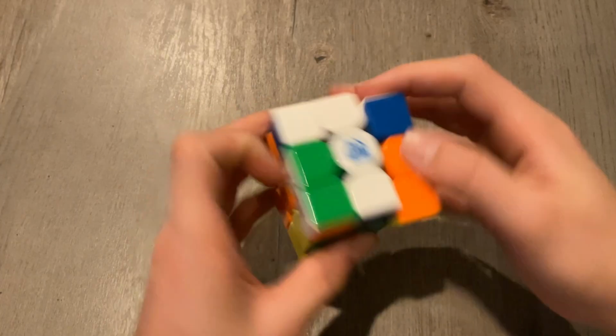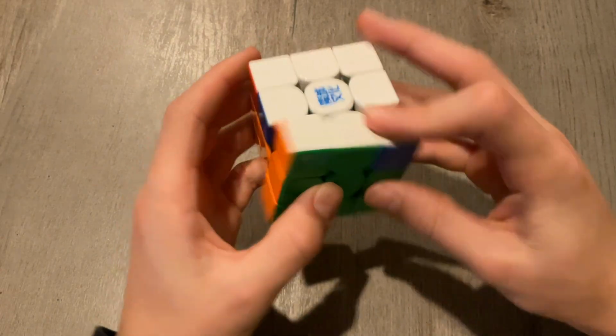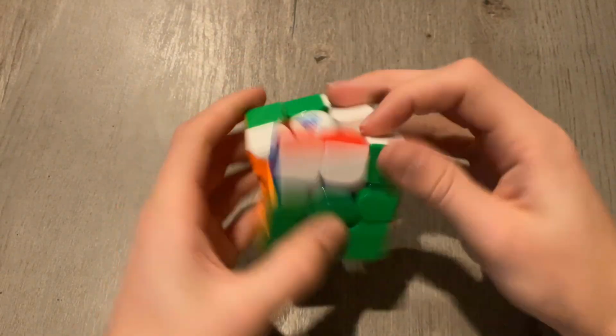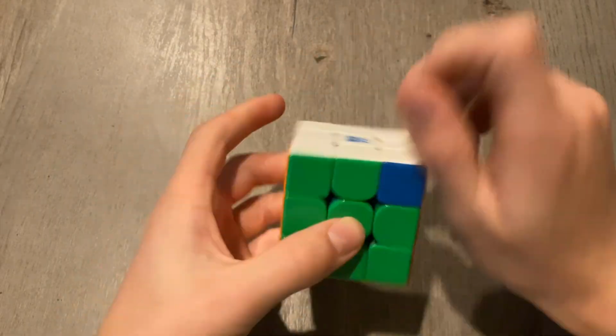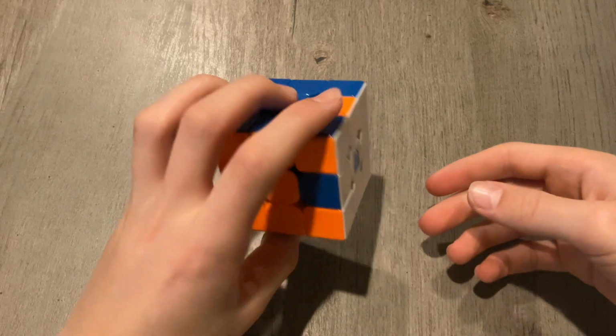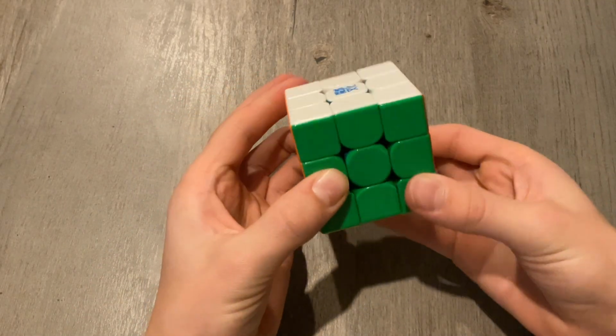At number 8, I have Y-perm, and I think this one's pretty similar to the R-perms and how fast I can do it, but I think I can do it with slightly better consistency. The algorithm is pretty long, but I feel like I can turn really fast because it's mostly R and U moves. At number 7, I have Z-perm, and this is the first of the edge swap PLLs.